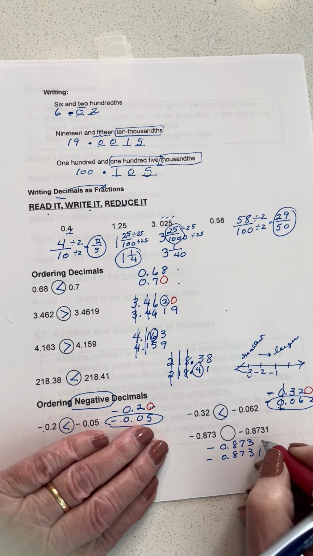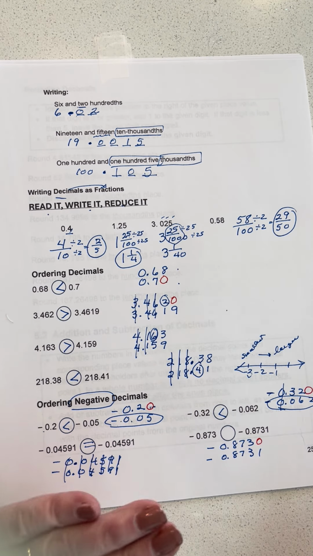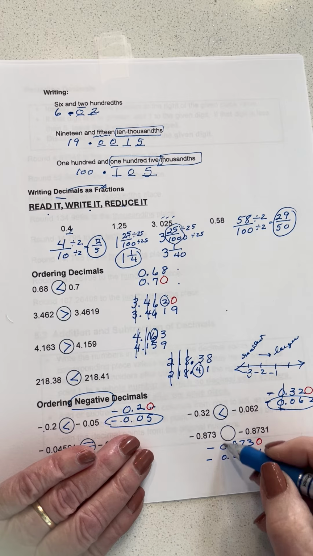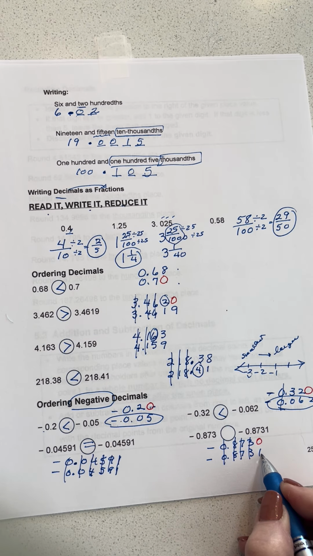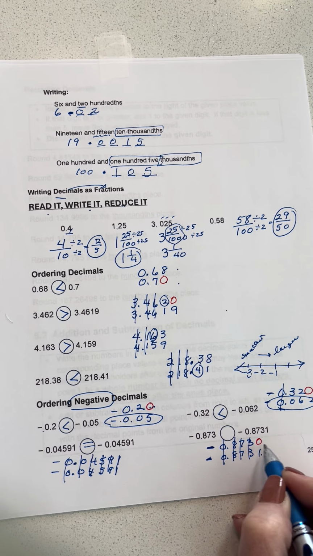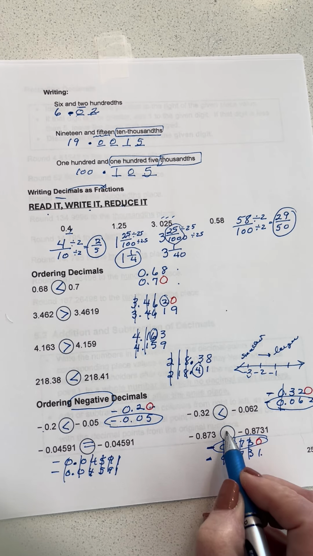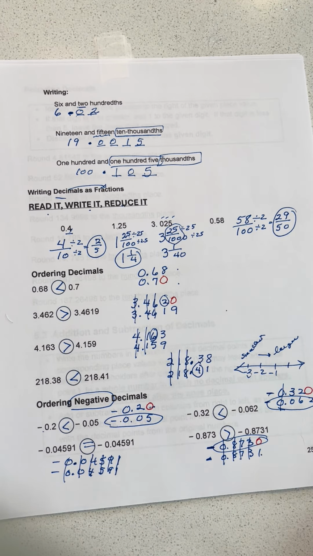Again, I'll fill in the 0 just because I think it makes it easier to see. Same. The 1 is larger than the 0, but we're talking about 2 negatives, so this is going to be the one that is greater.